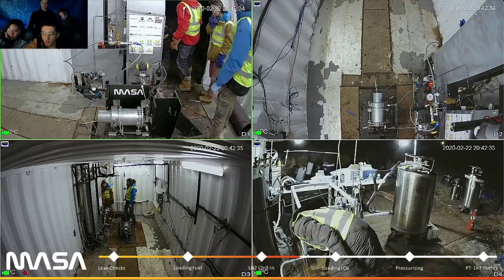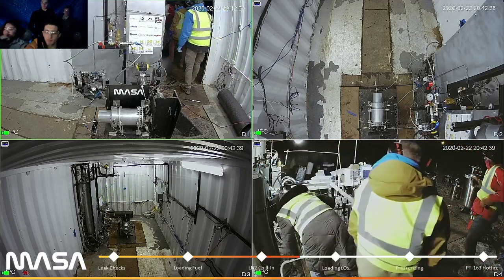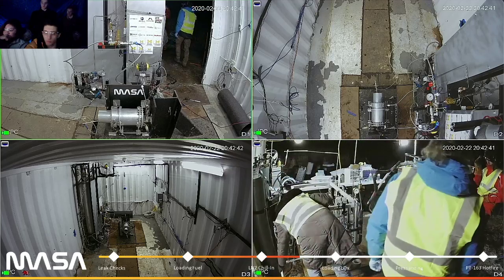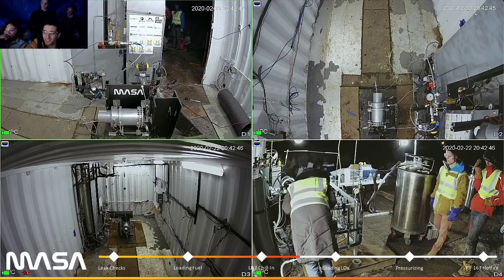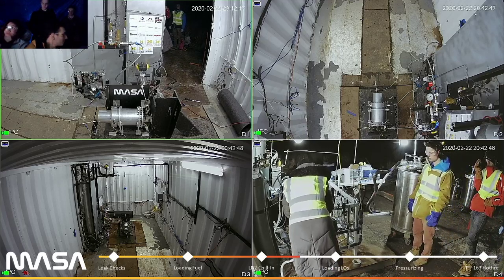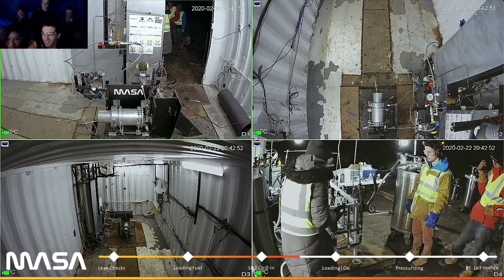What exactly are you chilling right now? We are chilling the fill system, basically the liquid oxygen system. We're chilling with LN2, so that includes the plumbing, valves, and mostly the tank. It's a very thick tank, so you need a lot of LN2 to chill that.